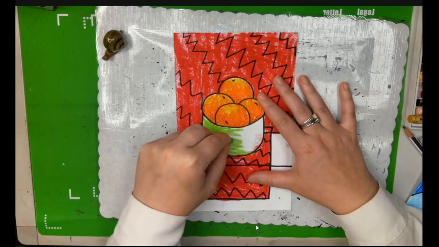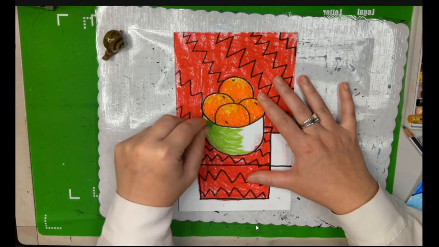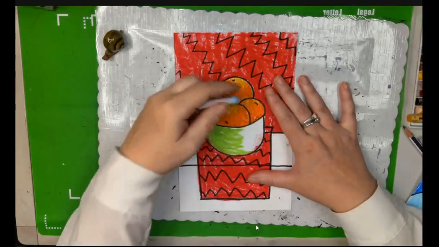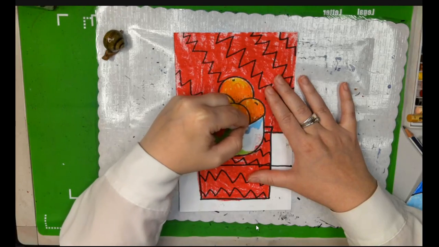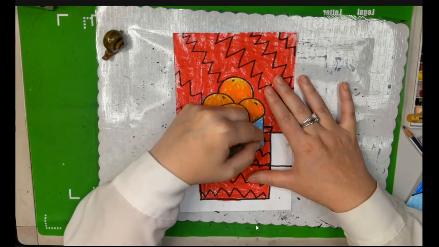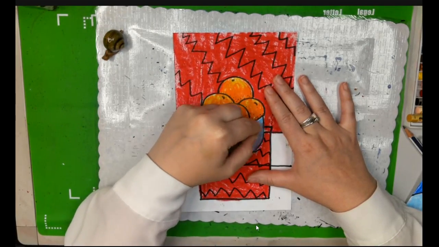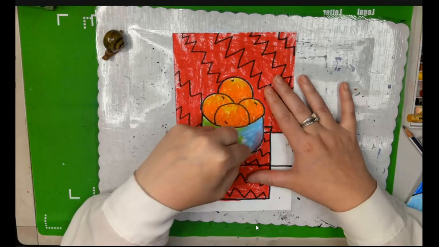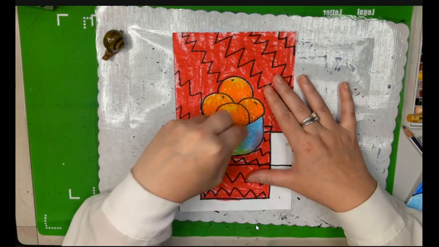I'm going to do my bowl half green, half blue, because I can. Matisse would do that a lot with fruits. Sometimes he would only paint half of the fruit. I don't really know why he did that, but he would. And so I'm kind of mimicking the two-toned color idea that he would do, but with the bowl.